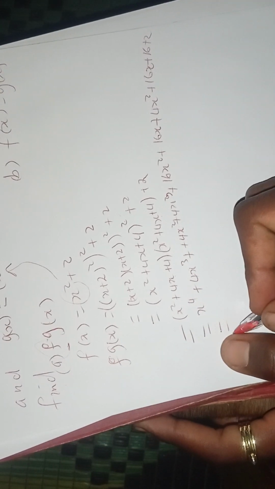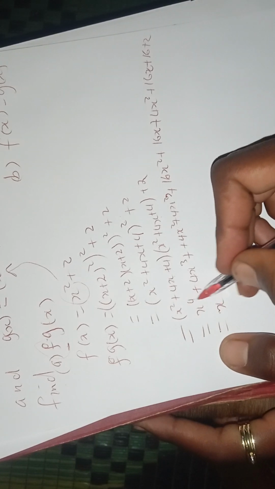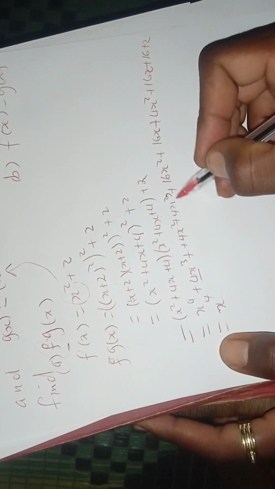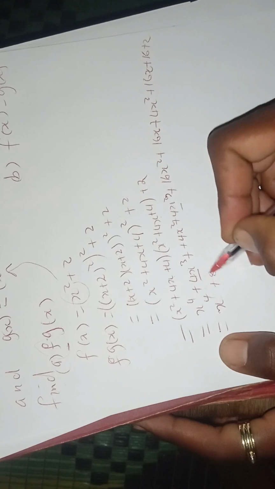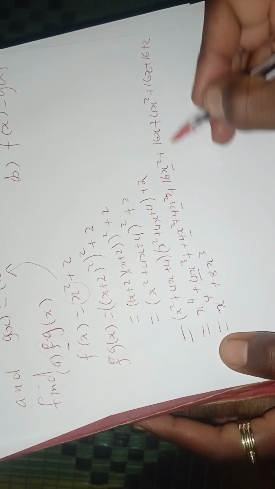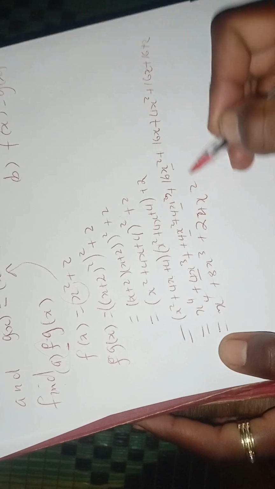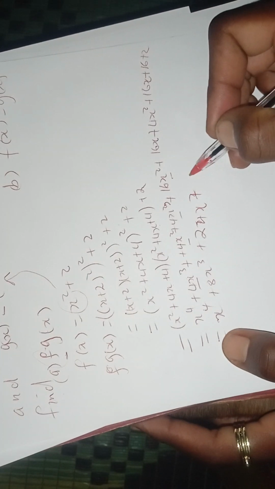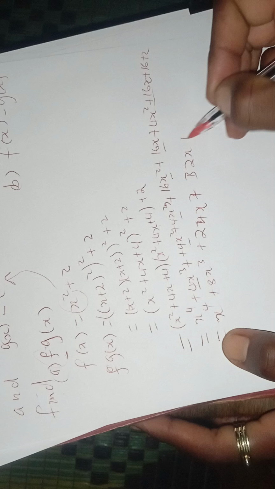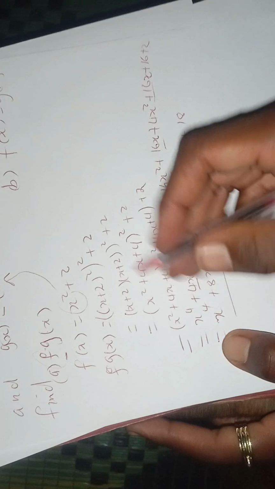So this leads us to collecting like terms, which is we only have 1 x to the 4, then we have 4x cubed plus 4x cubed, which gives us 8x cubed, then we also have 4x squared plus 16x squared plus 4x squared, which gives us plus 24x squared, then plus 16x and 16x gives us 32x plus 18. So this is the simplified form of this question.